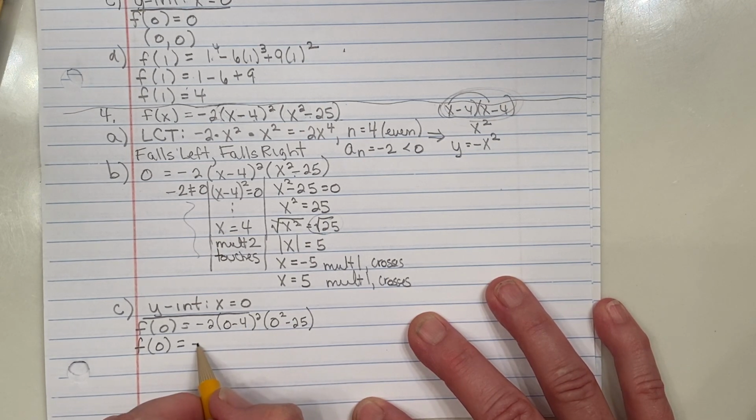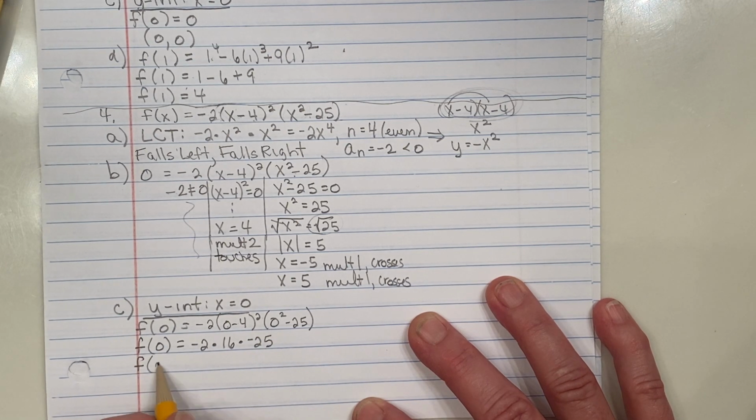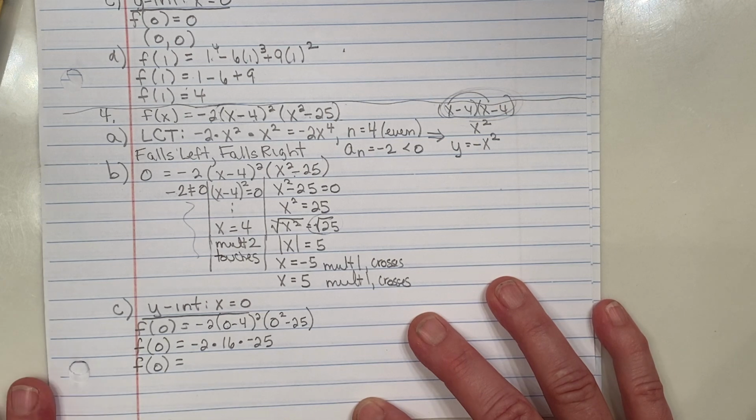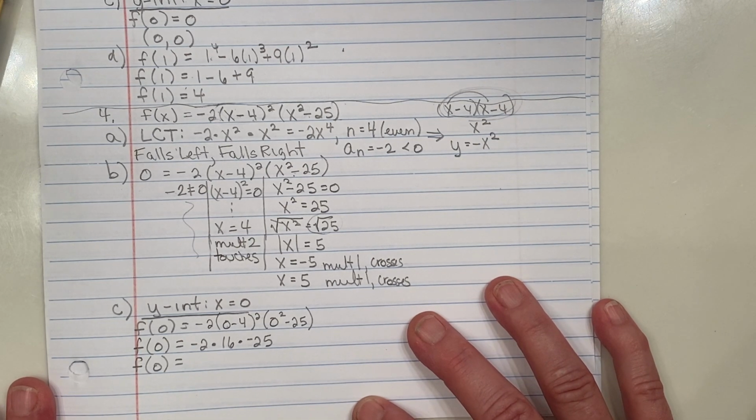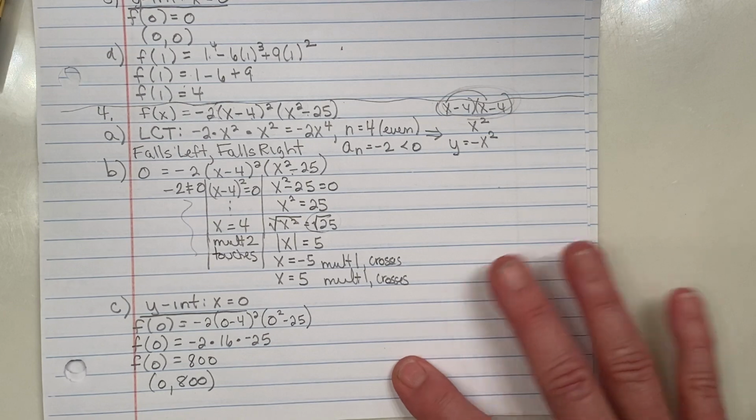So I've got -2 times -4 squared, which is 16. 0 squared minus 25 is just -25. So, multiplying that out, I want to say that's 800. Holy smokes. So the point (0, 800) is your y-intercept. Wow, that graph goes up high.